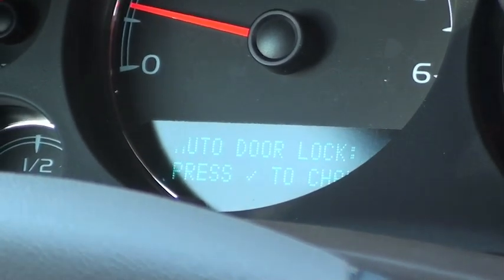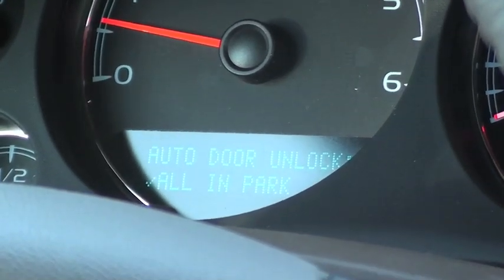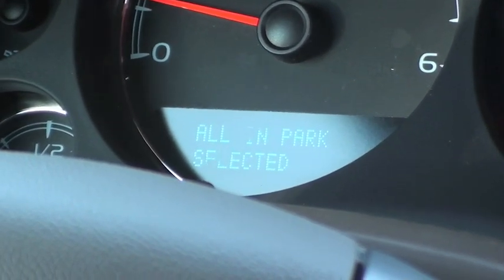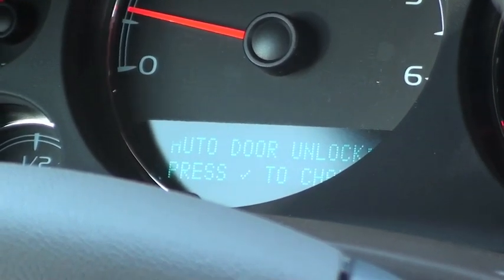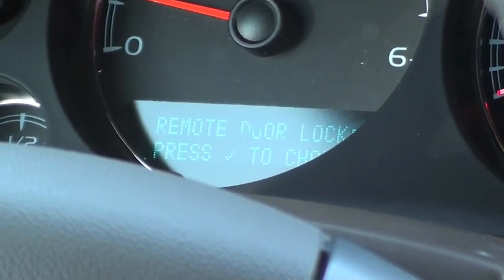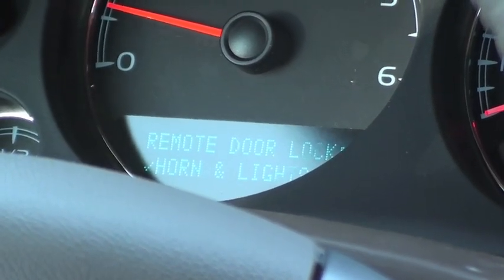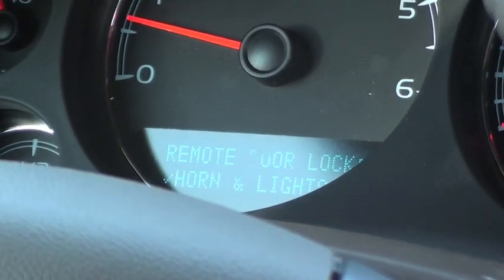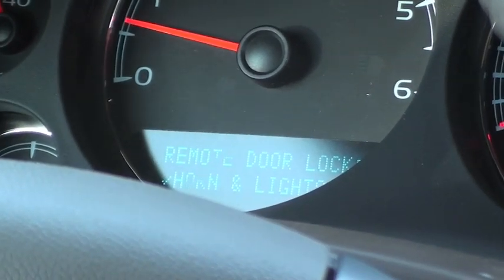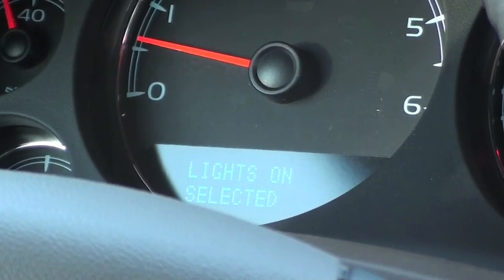You will have quite a few different things. The unlock button does the same thing. Right now they're all going to unlock. So that's the majority of the routine, and most people like it, so we stay with that. Remote door lock. Your horn and your lights will beep and flash at you when you lock it. Not the first time, but the second time, just to alert you that it is locked. So we like that. Unlock, your lights will flash at you.